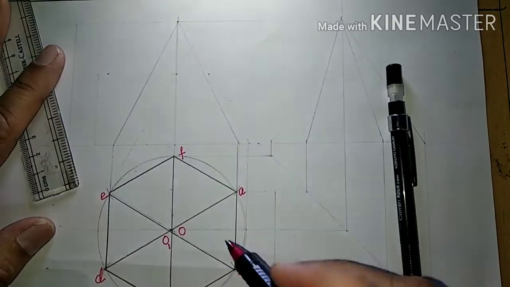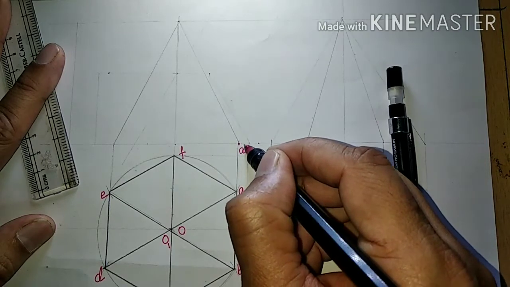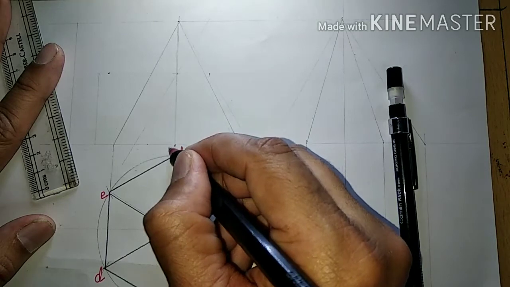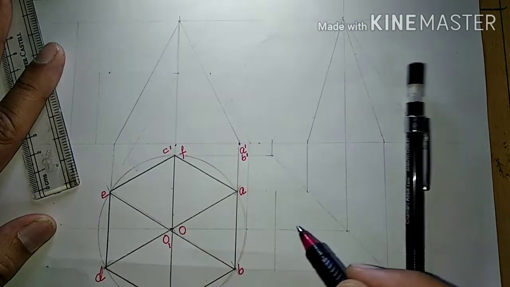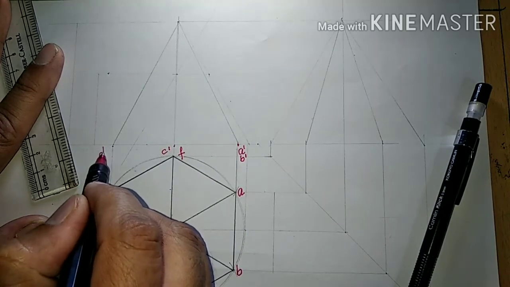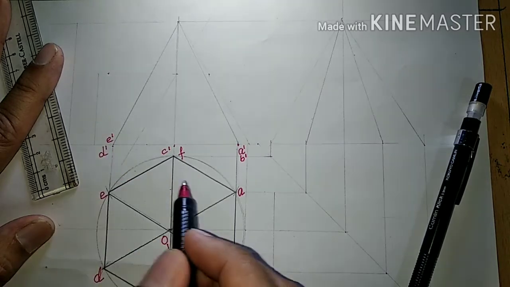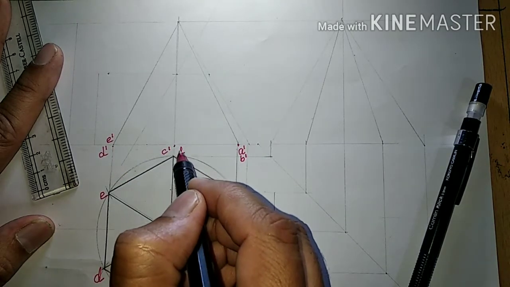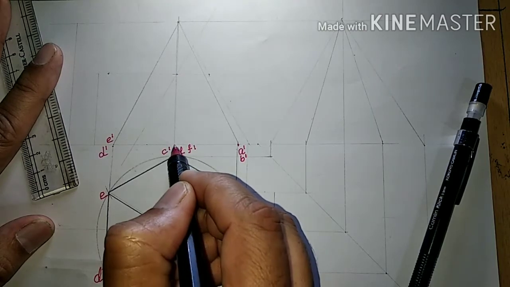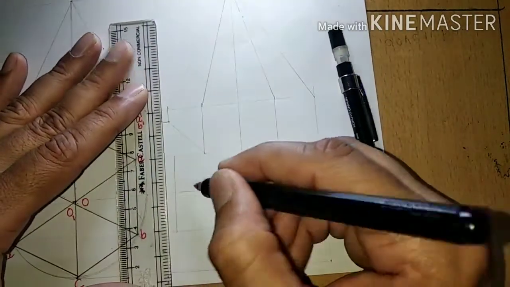We'll transfer these points in front view. Here we'll get A dash, B dash, this will be C dash, then D dash, E dash, again coming back to this point, it will be F dash.